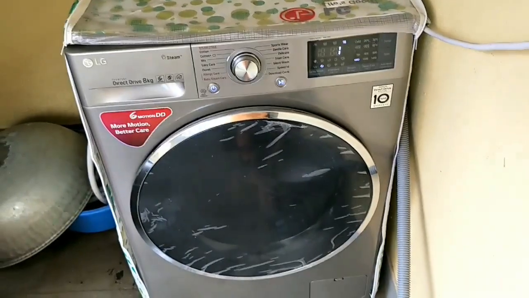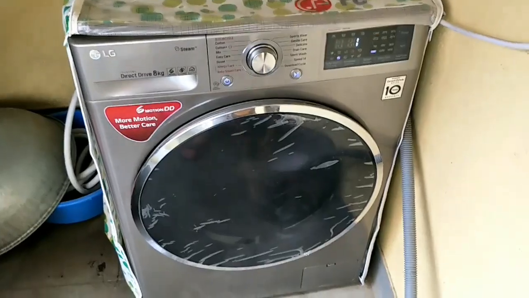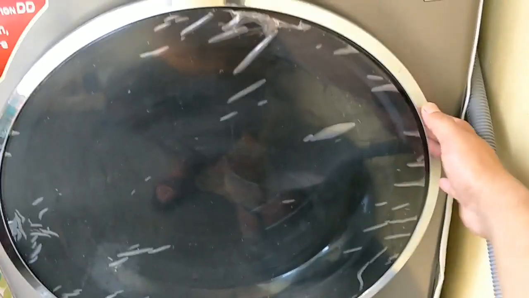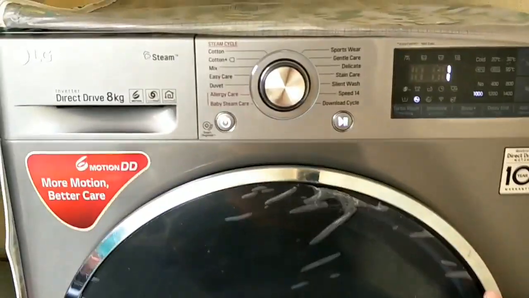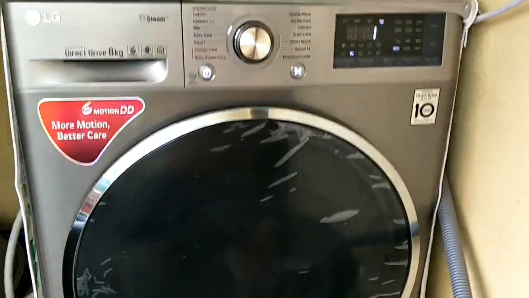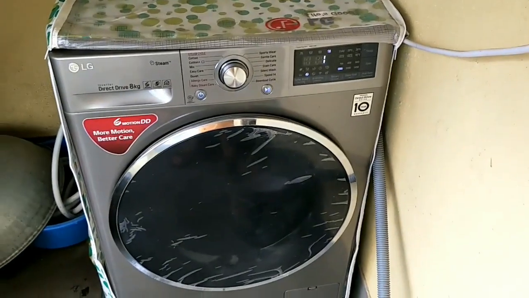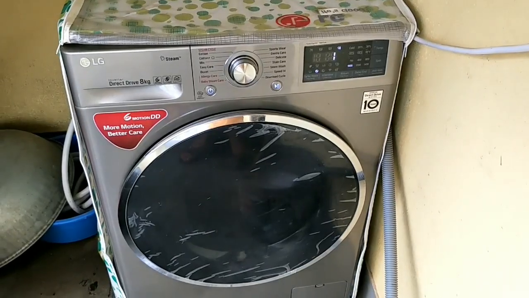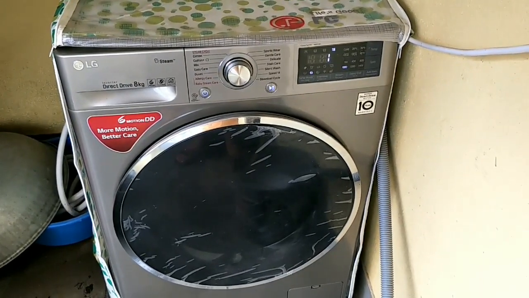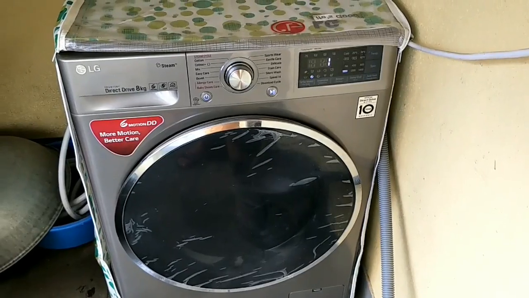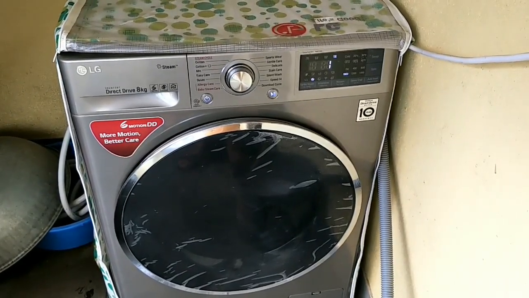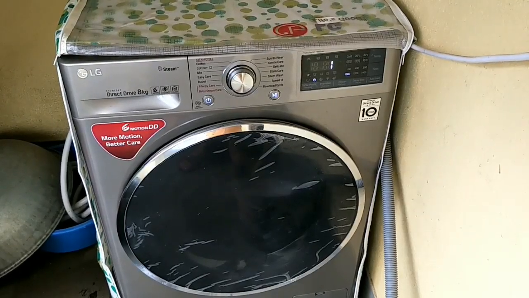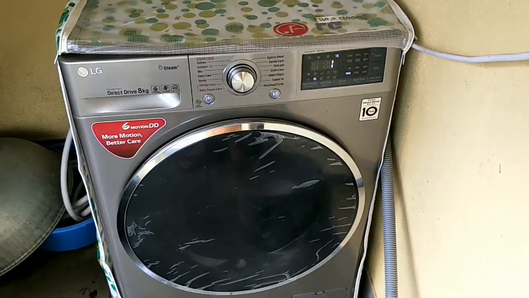While the washing machine is in operation, the door is locked. You cannot open this door. You can see over this. It's completely locked from inside, automatically locked. Now you need to wait for 1 minute, then some kind of tone will buzz, indicating the clothes have been washed, and we can take out the clothes.